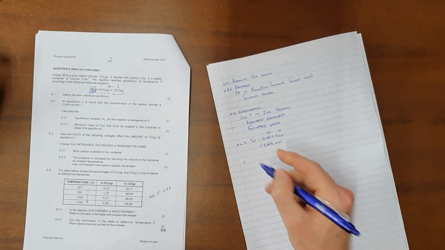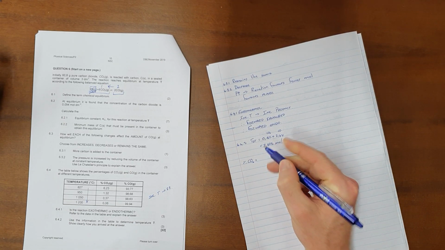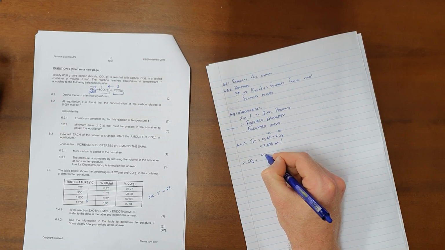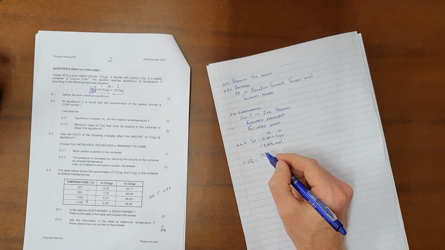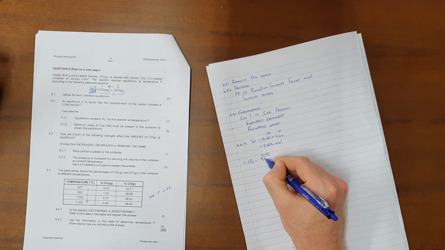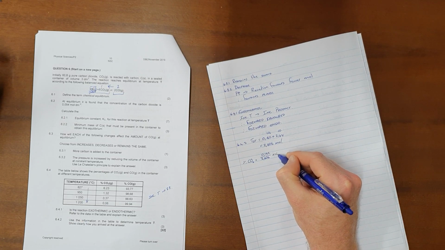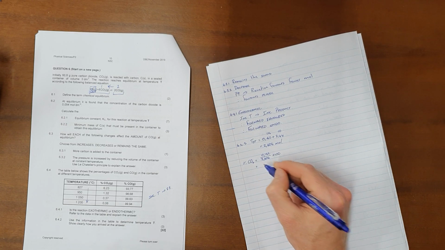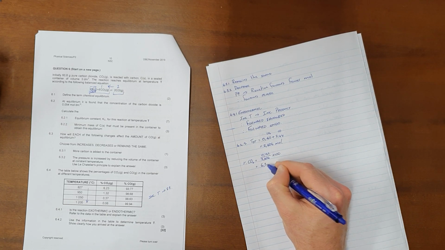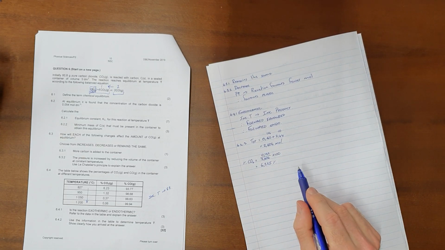What that allows us to do is calculate the percentage CO2 at equilibrium by saying at equilibrium there was 0.162 moles of carbon dioxide out of the total 2.606 moles, and to convert that into a percentage we multiply by 100, and that then tells us that there were 6.225% carbon dioxide at equilibrium.